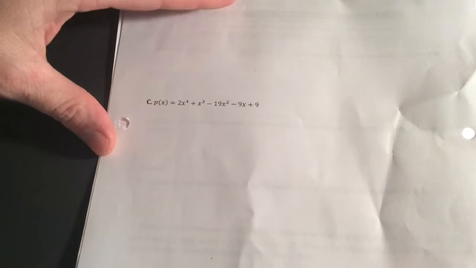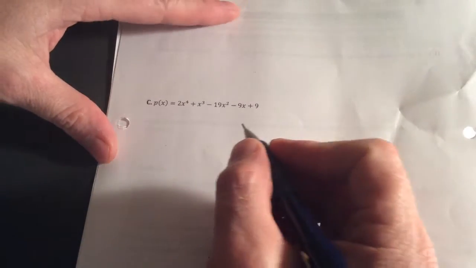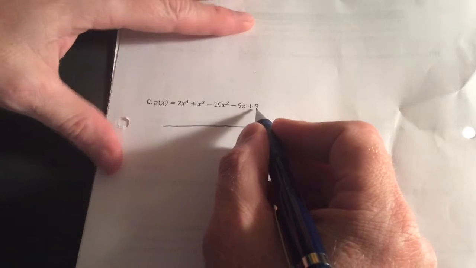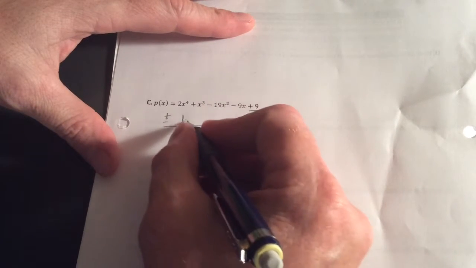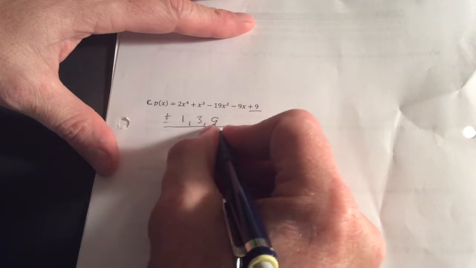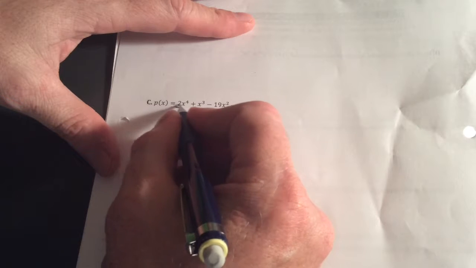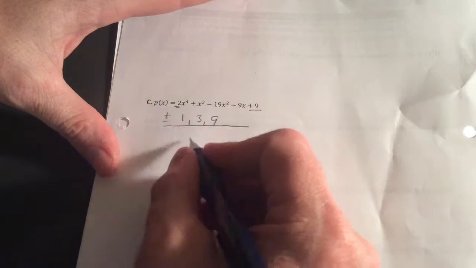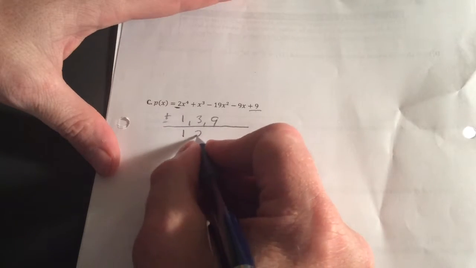All right, you guys, I want to show one more problem here using our rational root theorem. We're going to make a list of all the factors of the constant, which are going to be positive and negative 1, 3, and 9, all factors of 9. And this time we're going to make a list of all the factors of the leading coefficient on the bottom. And it's not going to be just 1. It's going to be both positive and negative 1 and 2.